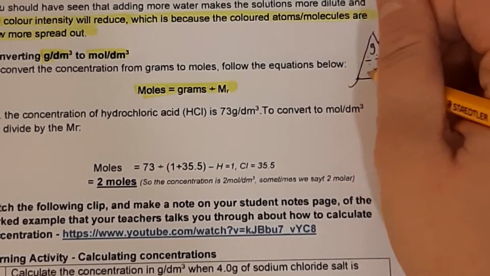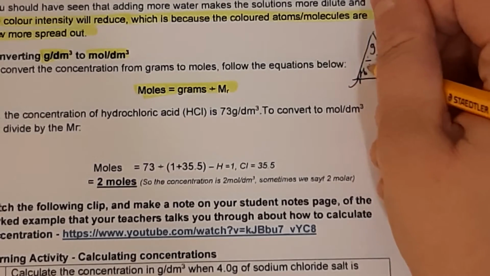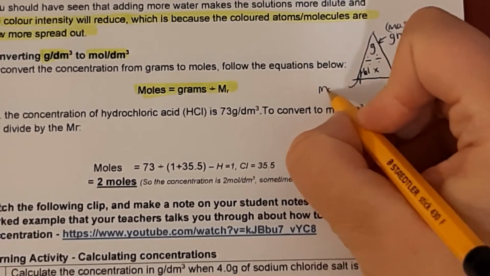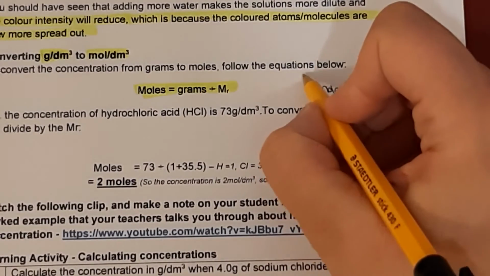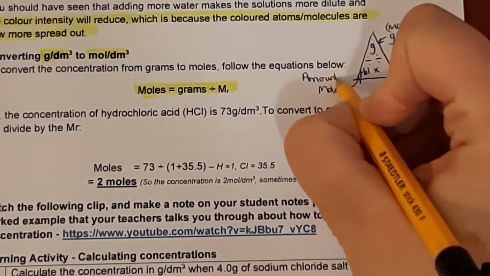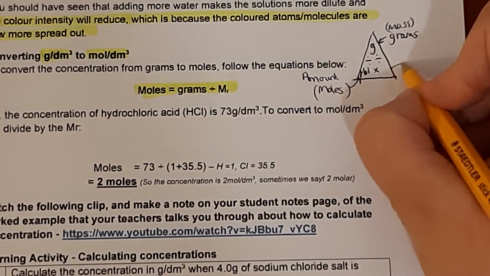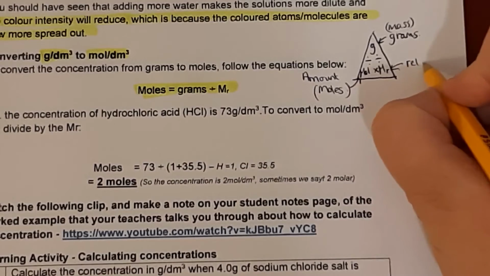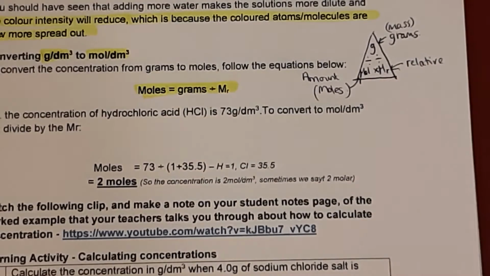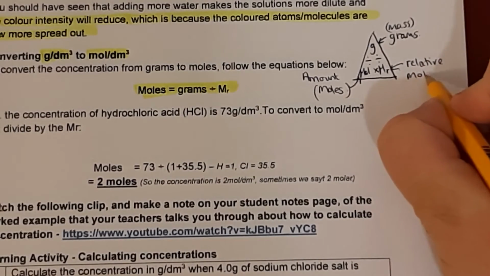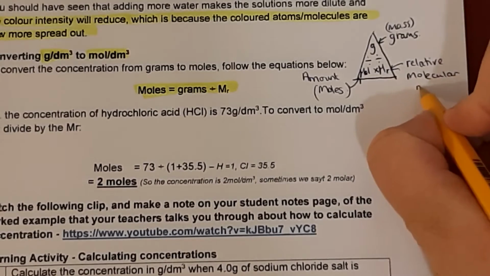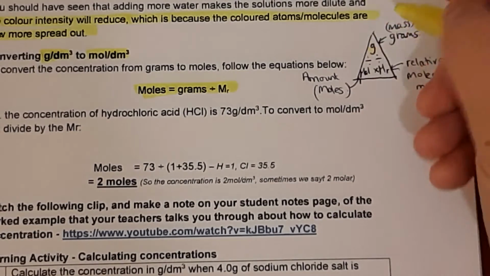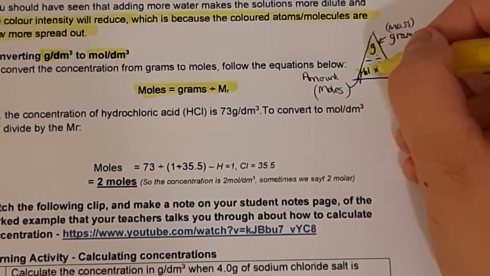Here we have moles, MOL, that's the amount in moles. And here we have the relative molecular mass. So we've got grams, moles, and relative molecular mass.